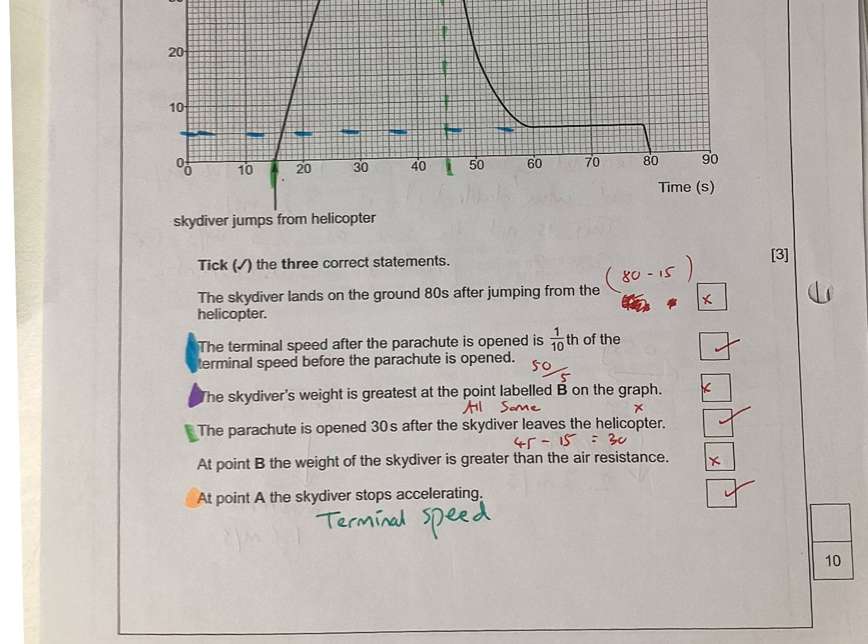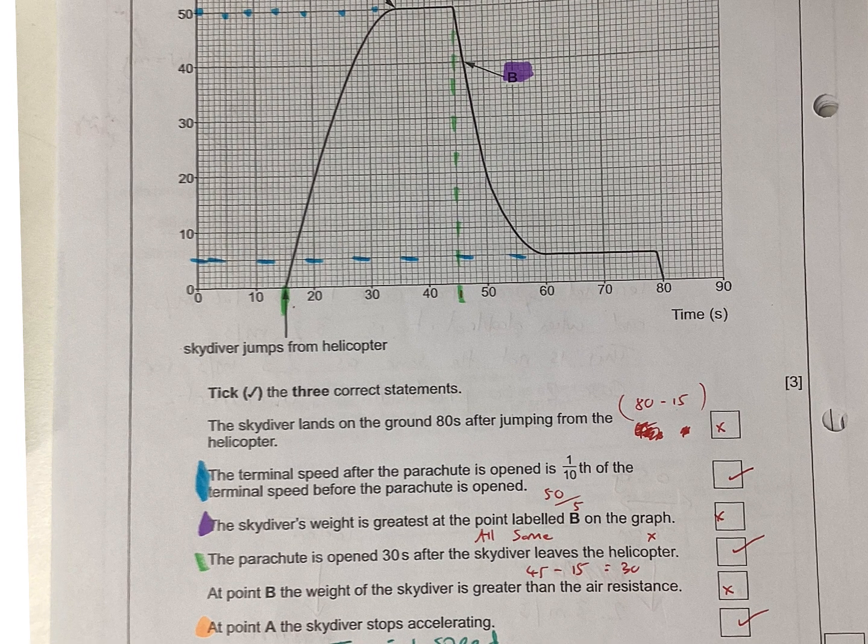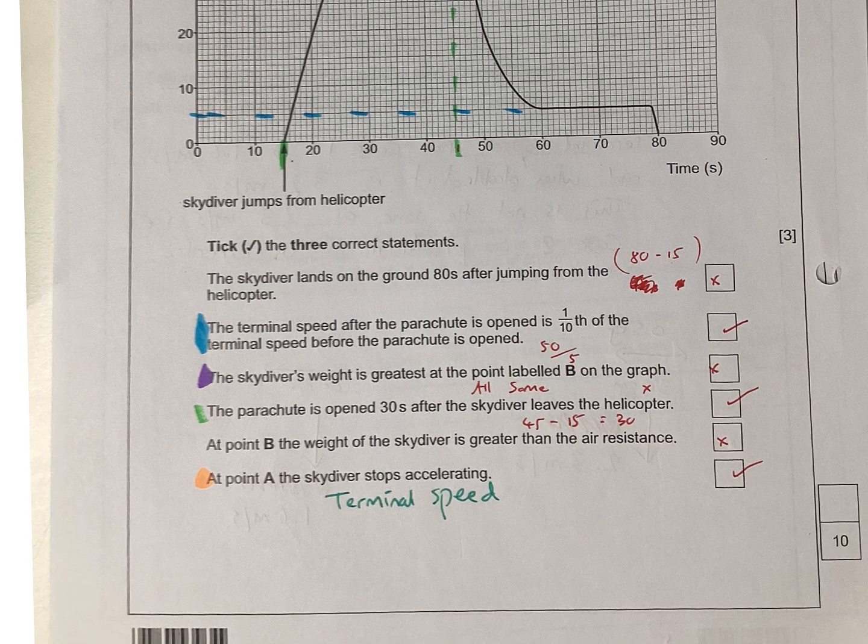The parachute is open 30 seconds after the skydiver leaves the helicopter. Let's have a look. So the parachute is opened around about 45 seconds. How do I know that? Because the speed dramatically decreases. And that's where he jumped out. So 45 minus the 15 gives me 30 seconds. So that is correct.